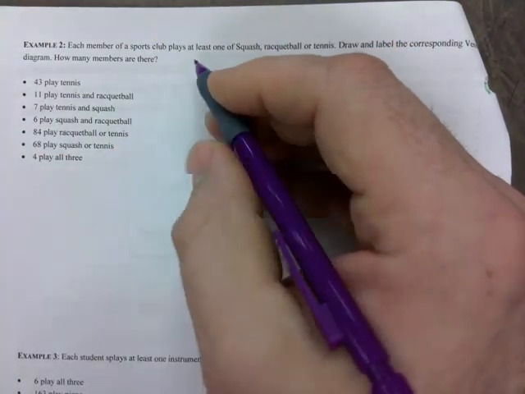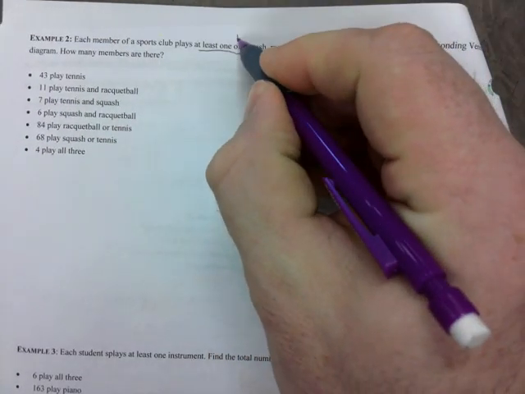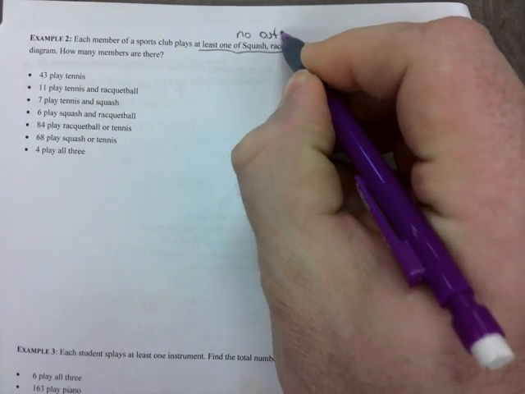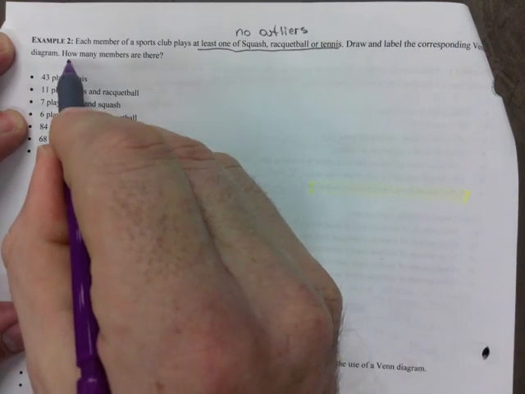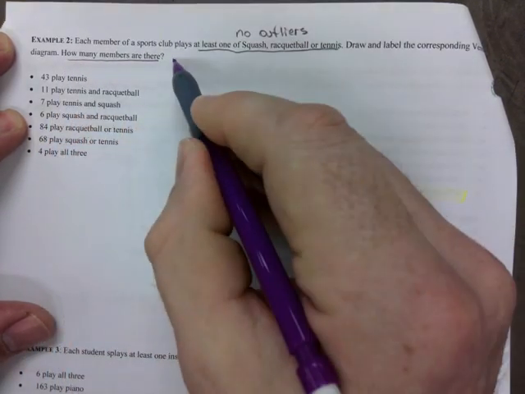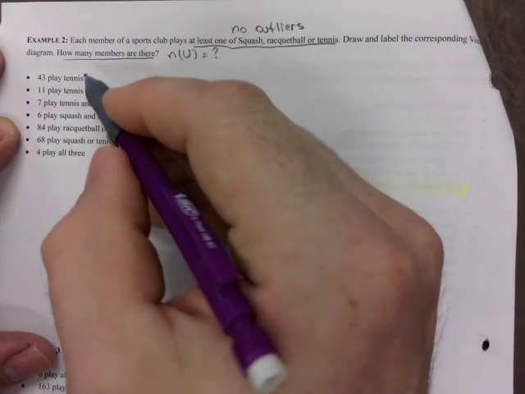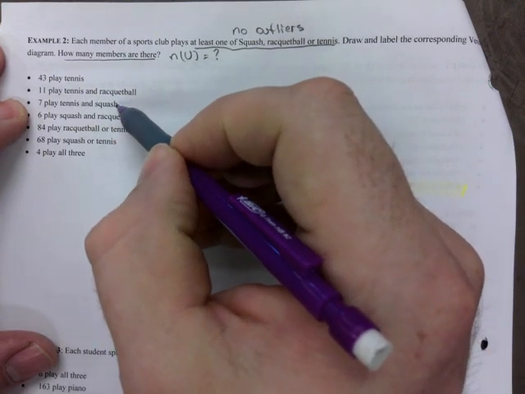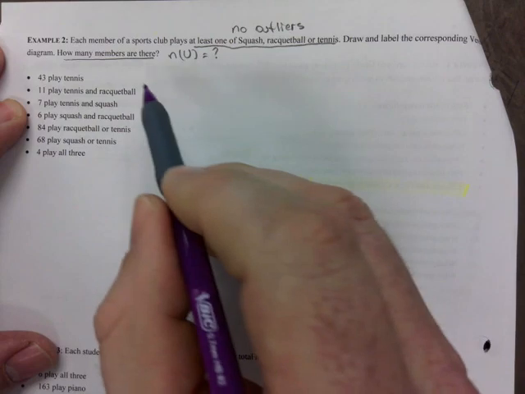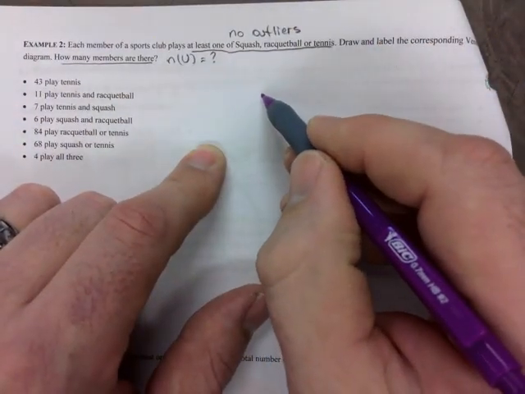So that's probably the first thing when you have this, and don't get too used to it, but this is telling us that there are no outliers. Okay, so that's first and foremost. And the ultimate question is, how many members are there? What's the universal set? And we have tennis. If you scan a bit more, there's racquetball and squash. The question didn't do a good job at setting it up, but we'll just go with it here.